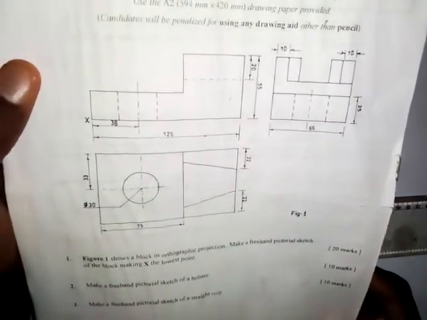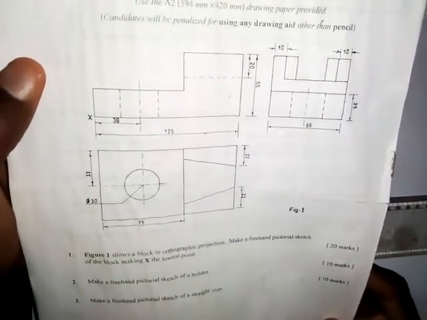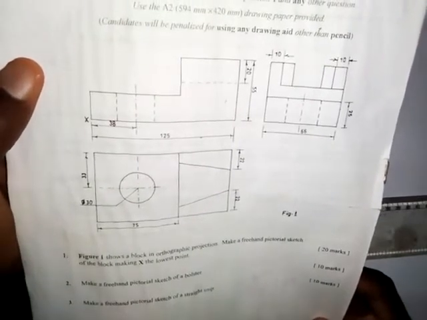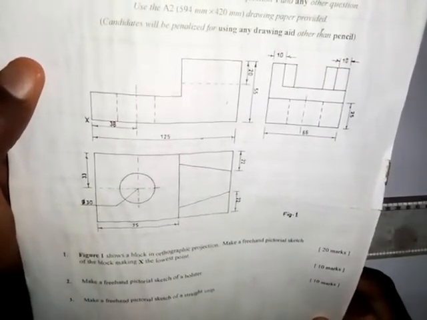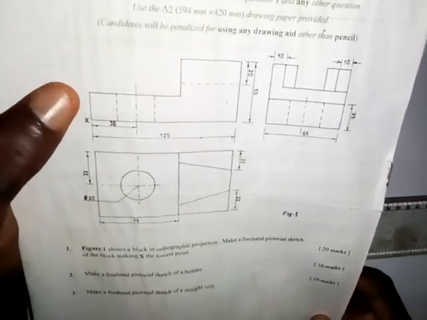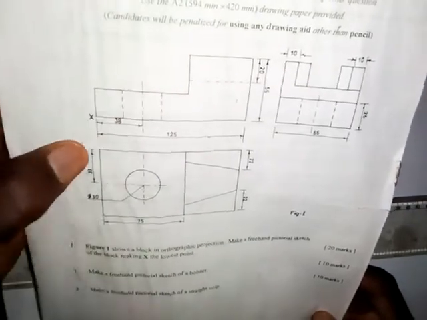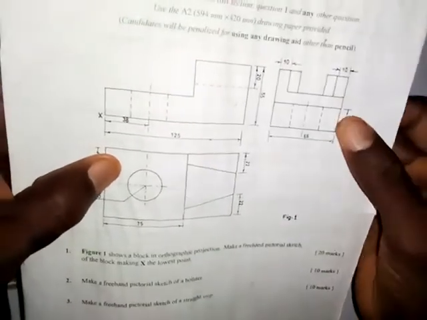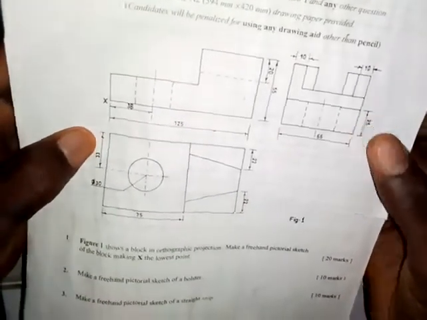as you can see. And if you look at this very well, you will know that the views are given in first angle projection. That means this is the front view, this is the top view, and this is the side view or end view.